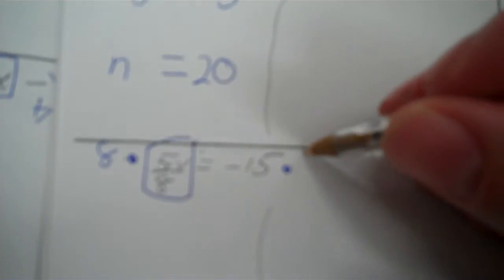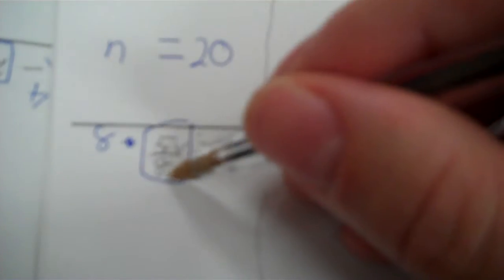Next one, x equals 5/8 x. Again, your coefficient is 5/8. So put the coefficient and the letter in a box. There's nothing outside. Okay. So first we deal with the 8. Times both sides by the 8. Okay. The times 8 and the divide by 8 are out. And over here we have 5x. Over here I take negative 15 times 8, negative 120.